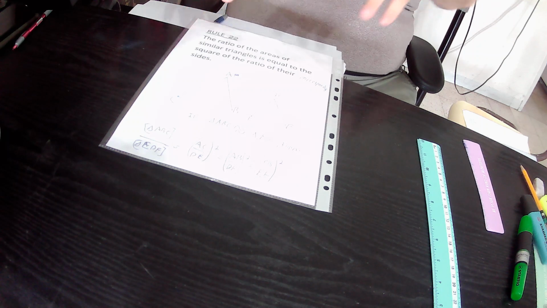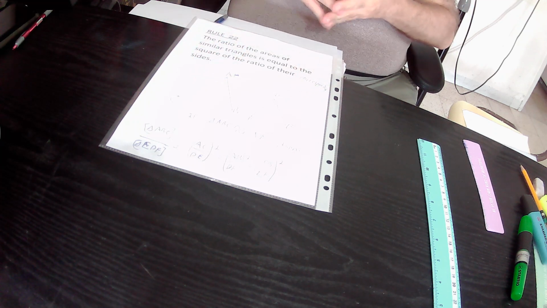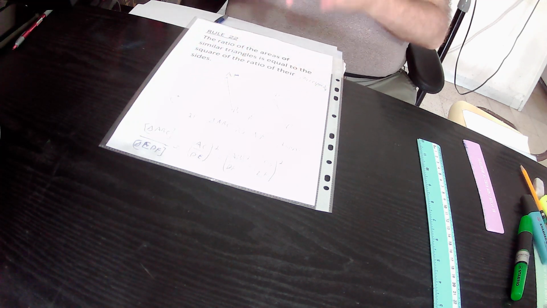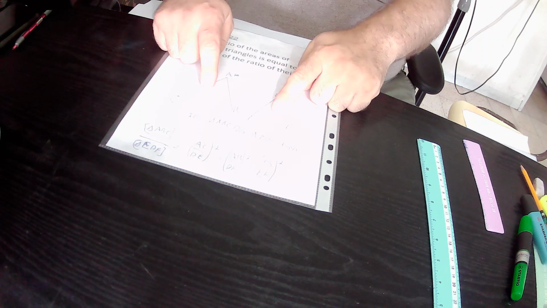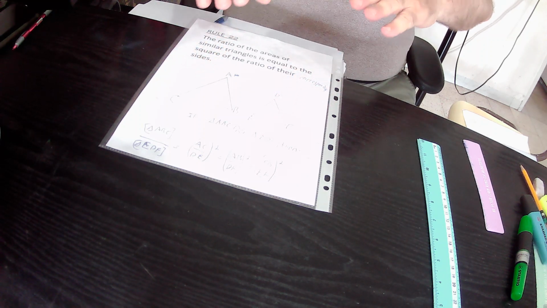So in the drawing we have two triangles, triangle ABC and triangle DEF. Those two triangles are similar to each other, and according to this rule 22, the ratio between the areas of those two triangles is equal to the square of the ratio between their corresponding sides.